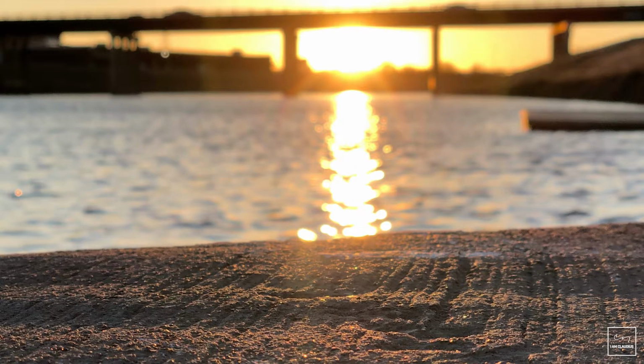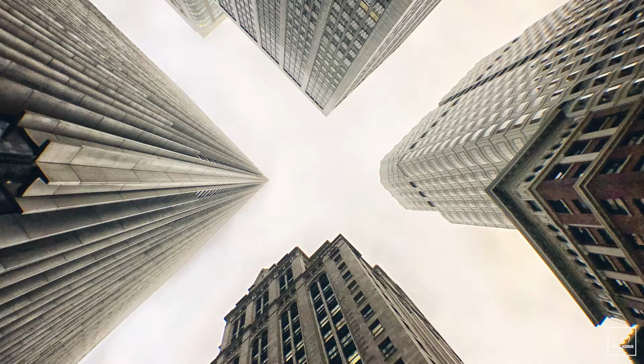Get low to the ground, shoot from the ground up. Look up and take a picture. If you're in downtown somewhere, shoot a picture and you see the buildings at the top. This is what perspective is, really changing the viewpoints, and it really will make your photos a lot more dramatic, and I think you'll enjoy it.